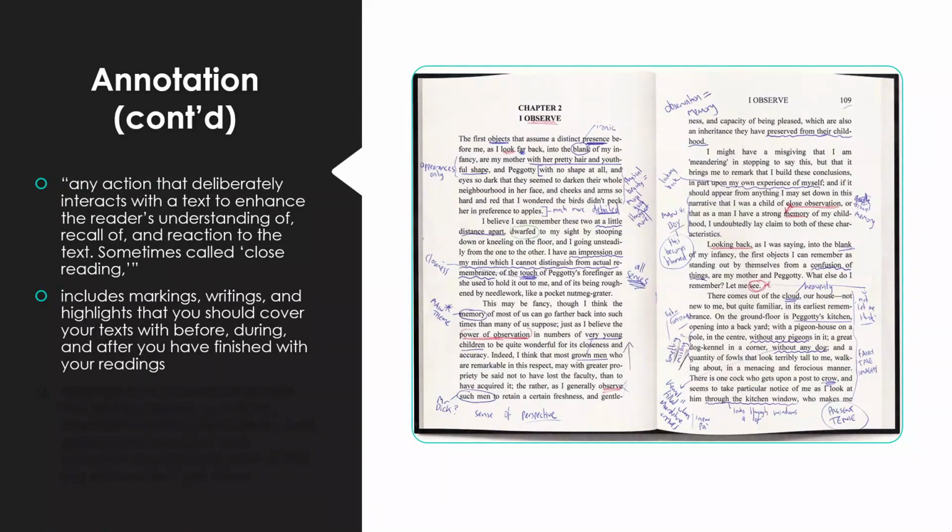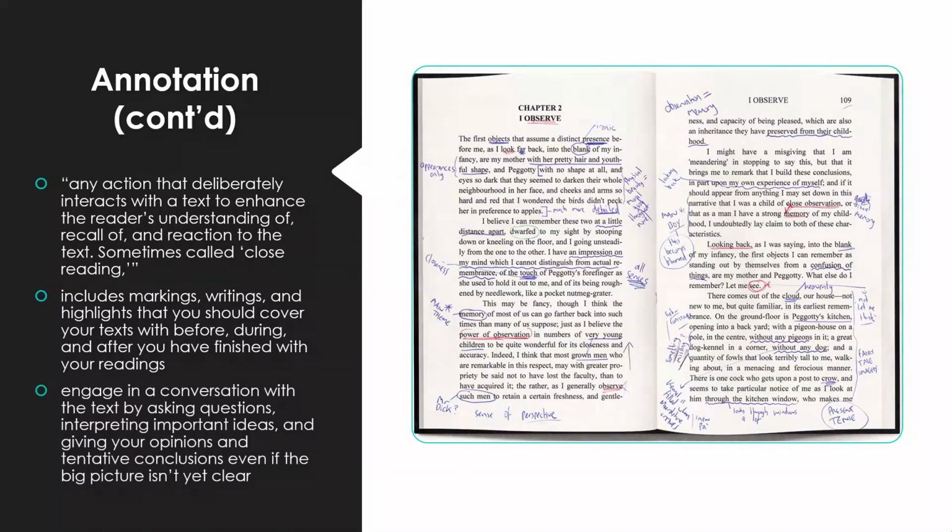As you annotate, engage in a conversation with the text by asking questions, interpreting important ideas, and giving your opinions and tentative conclusions, even if the big picture isn't yet clear. You can see in the example on the slide that a lot of what makes annotation more involved and a better tool in your reading toolkit than just note-taking is the writing that occurs in the margins directly alongside a text. These make it easy for you to go back later and make sense of the relationship between the ideas you jotted down while engaging with the text and the text's ideas.